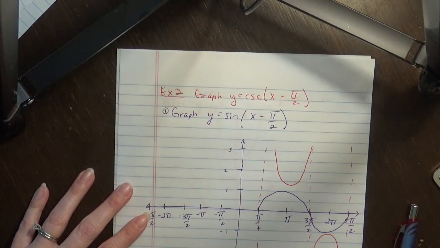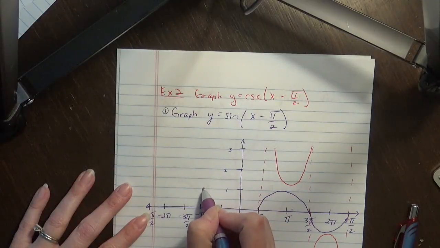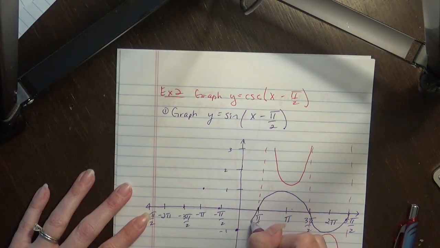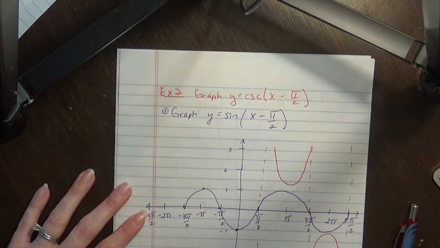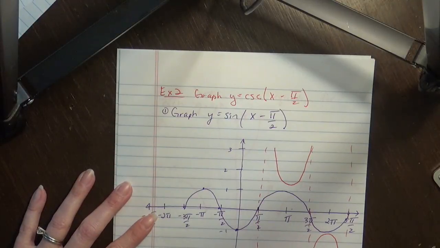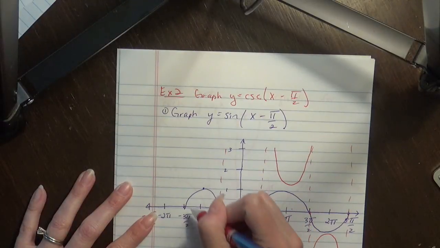Okay, and we can extend this out to another period. So we could come back and go here, here, here, and here. So if your original sine function is this, then your cosecant function will look like this. You could put in another vertical asymptote here and one here.